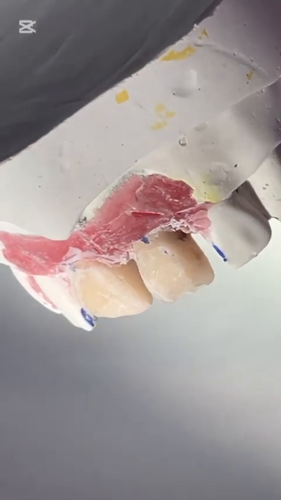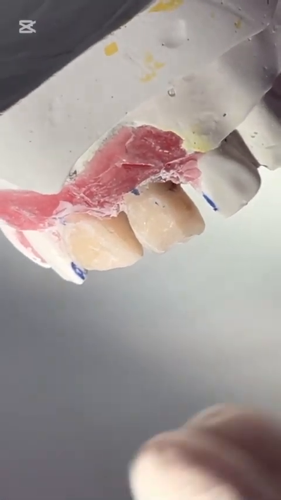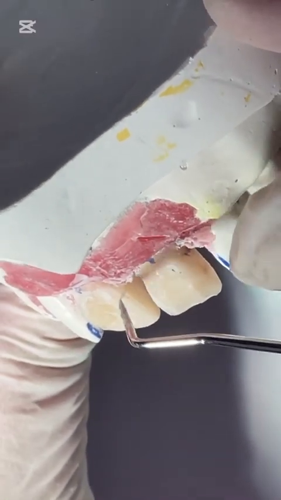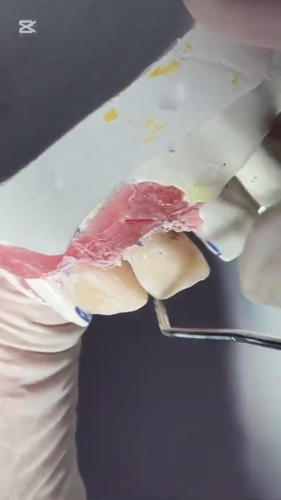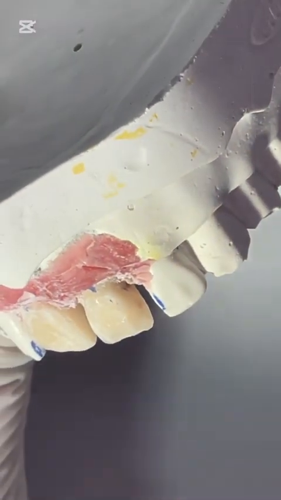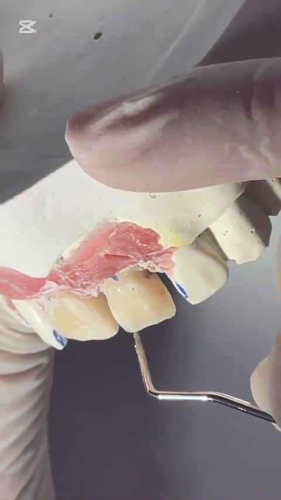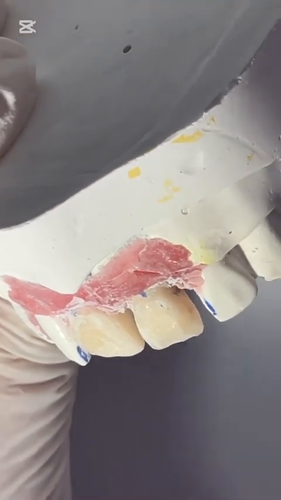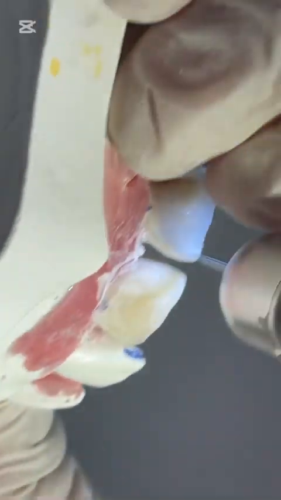Now I removed all the previous composite, the mock-up composite, and I did beveling to the surfaces that I will add composite to. I will add here, here, here, and here to the incisal, okay? Guys, look now. You have a sharp edge here. And we said, like in dentistry, we don't like sharp edges. So what will I do? Rounding.